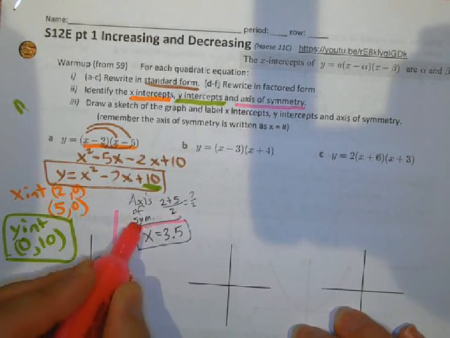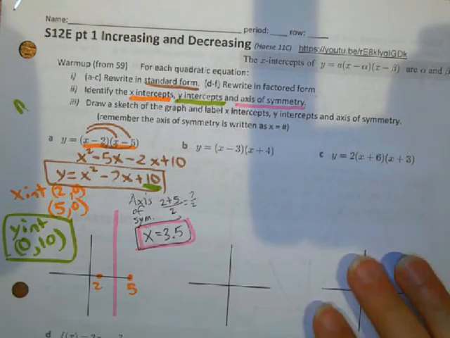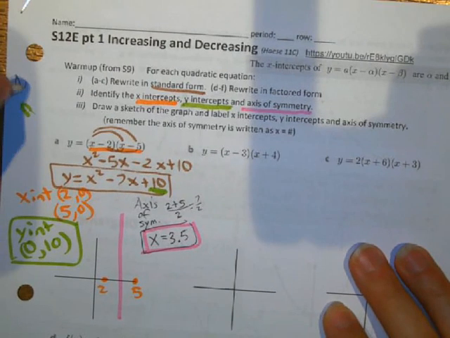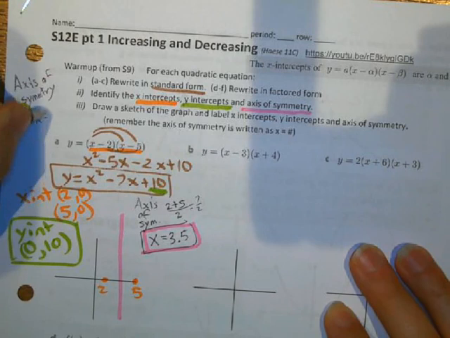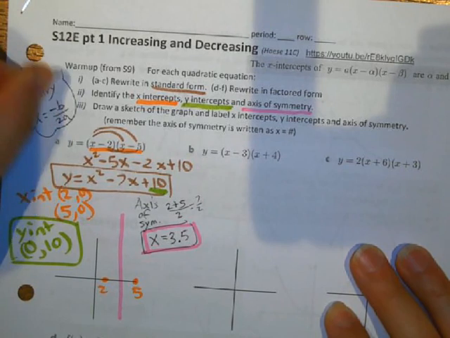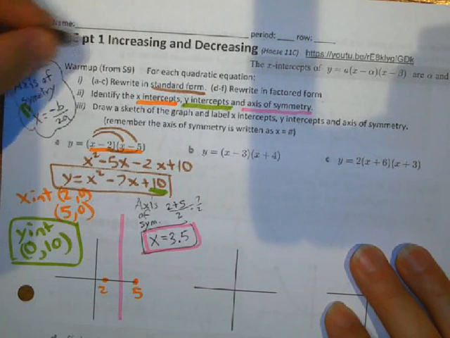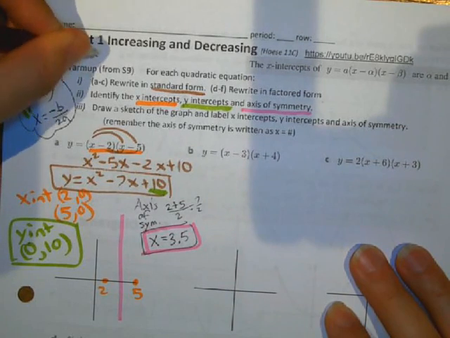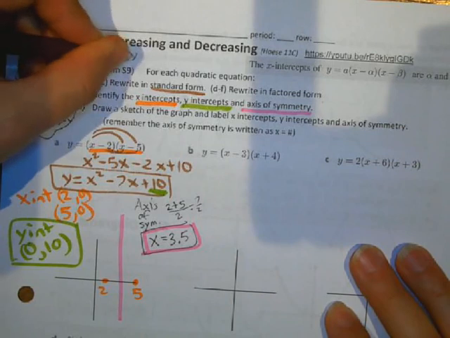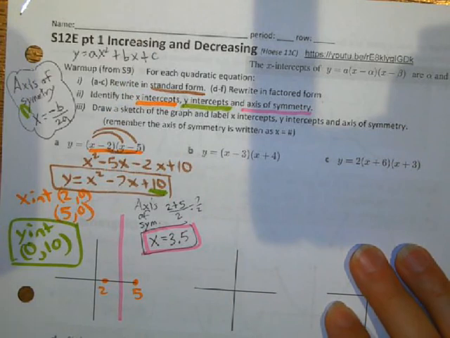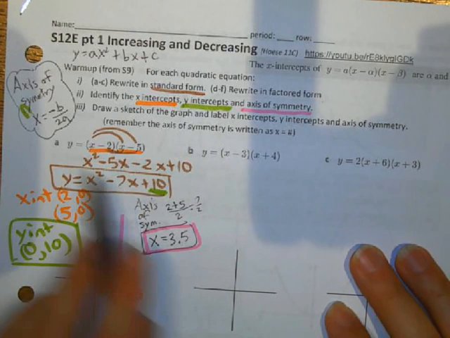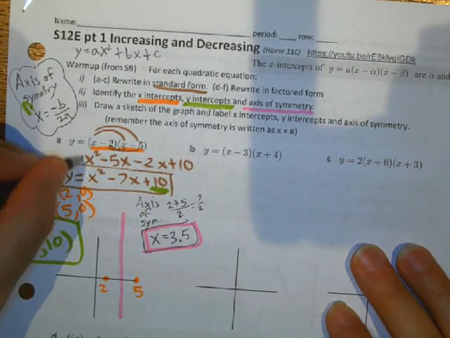Another way to find the axis of symmetry is x equals negative b over 2a. You should remember this from an earlier algebra course. That's when you've got y equals ax squared plus bx plus c. So I could do negative negative 7 divided by 2, where a is 1, and you get the same answer.